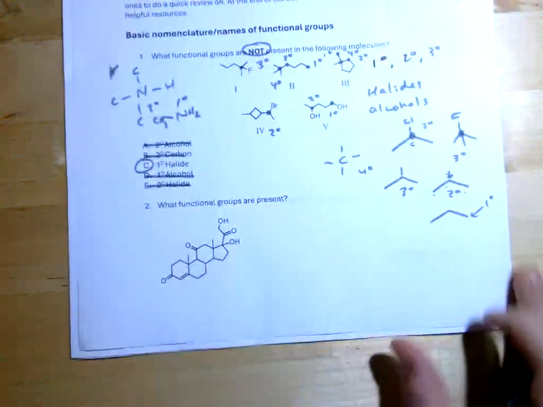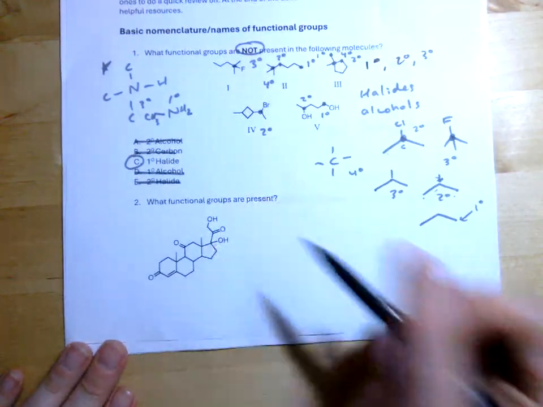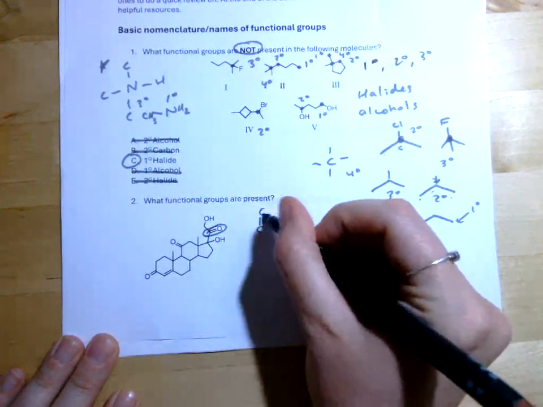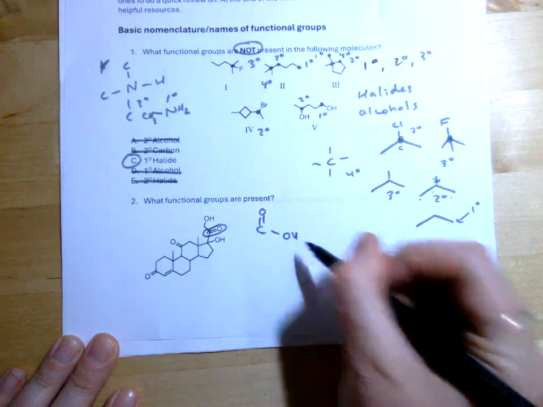Okay, next question, what functional groups are present? So I'm just going to circle functional groups. Right here we have a ketone, but a lot of times carbonyls can be the basis of other functional groups.